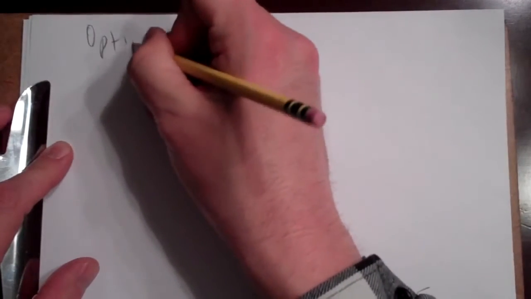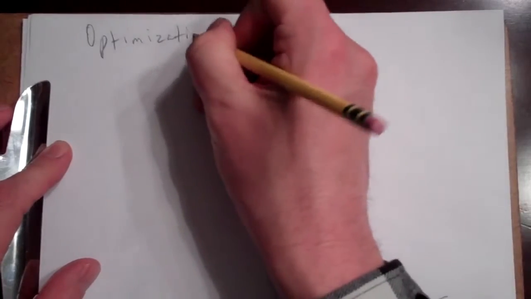Hello, let's talk optimization. Let's give optimization a shot.